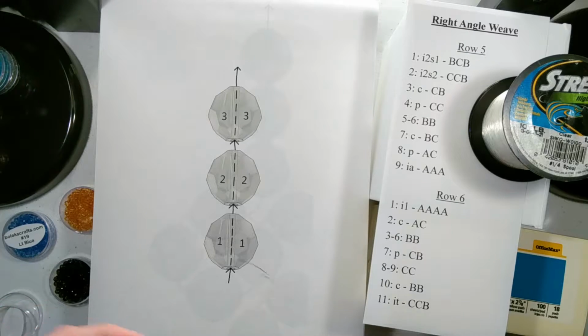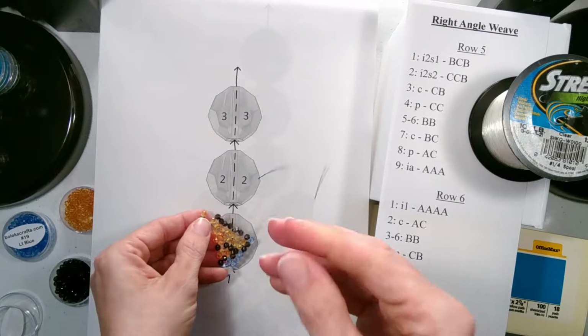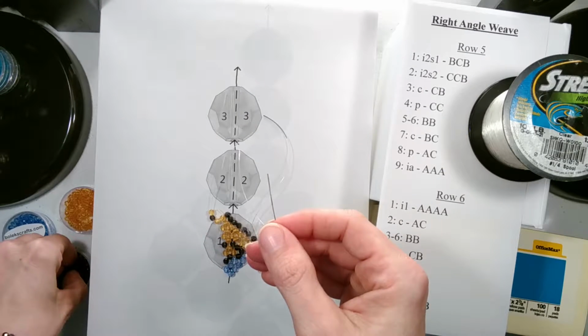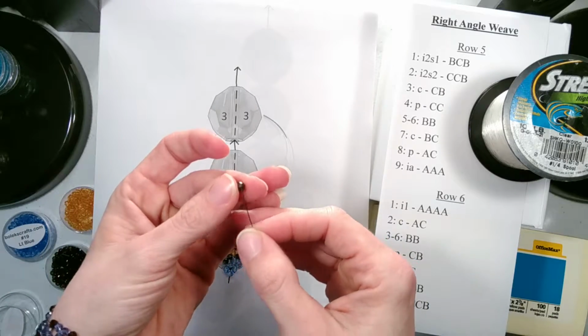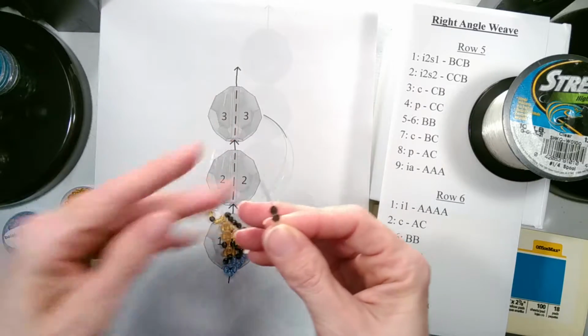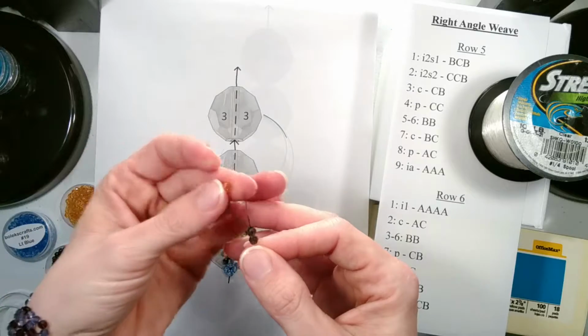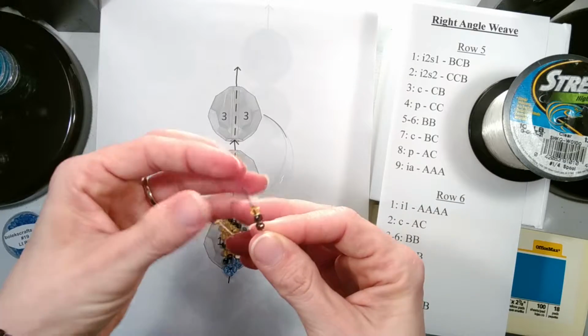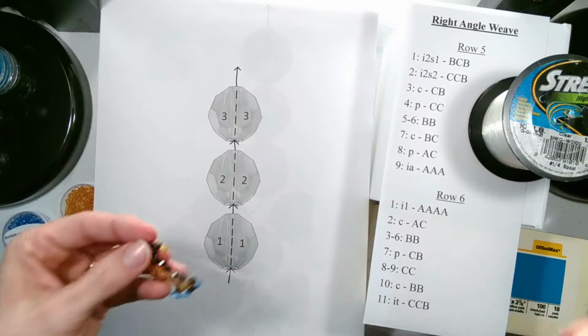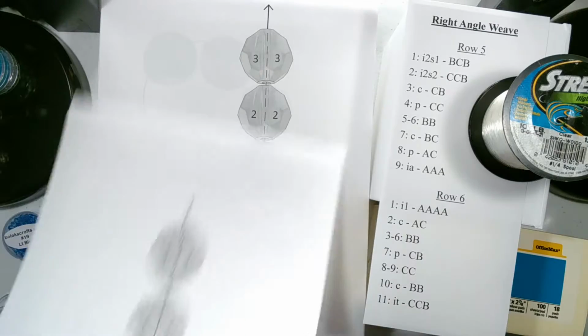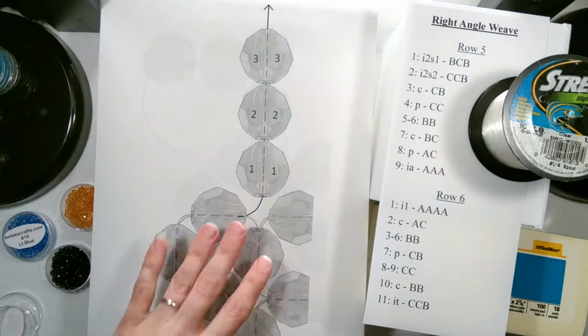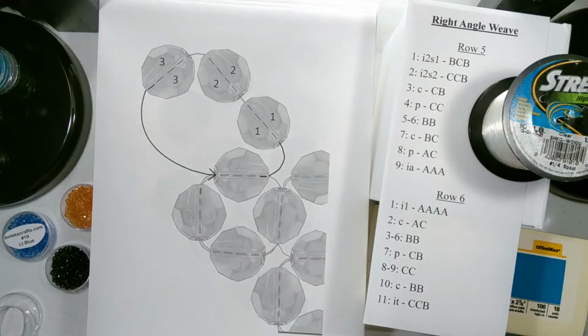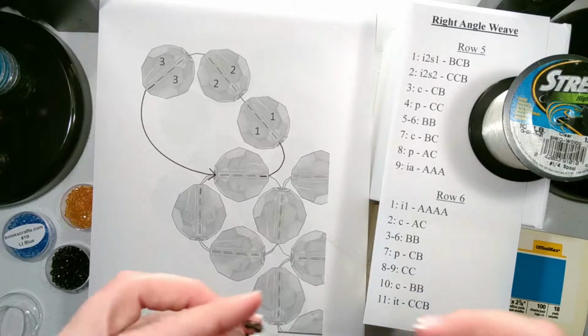And then we will add the next 3 beads, which is 2 C's and a B. We'll let them drop down. And then we'll go through the bead that our string is exiting.